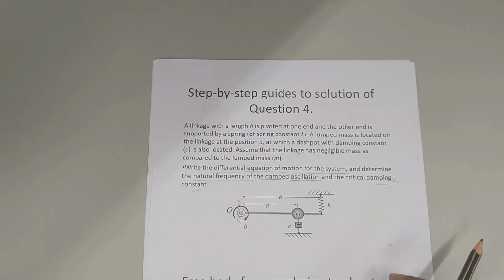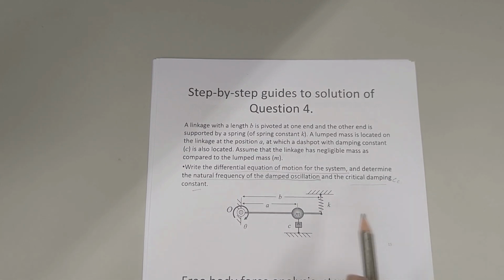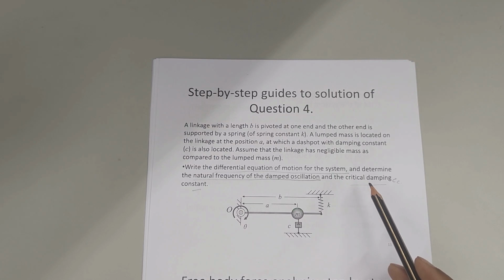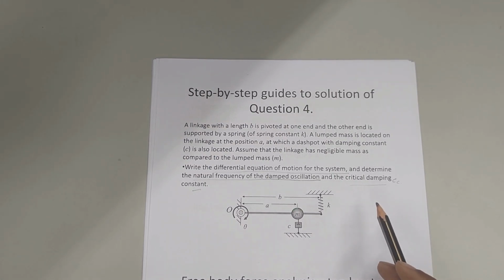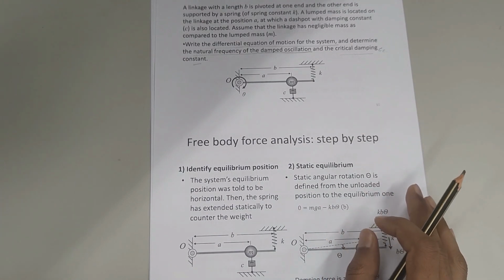So this problem we can solve by directly considering the equation of motion and solving for the parameters. For this system, by solving the parameters we can get the value of the natural frequency of the damped oscillation and the critical damping constant c_c. But let's go step by step for this problem. Let's do the free body diagram analysis step by step.